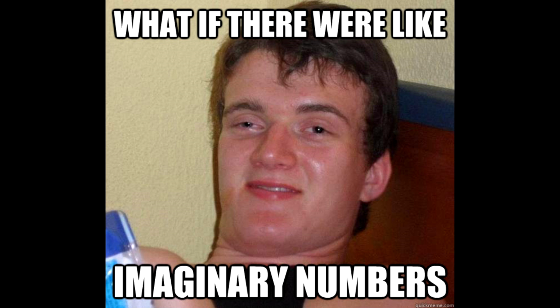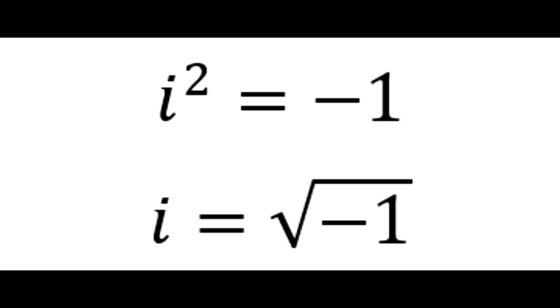I can't stress this enough. There's no logical reason some number would square to negative 1. We just accept it for the sake of being able to do cool stuff with it. One last thing. So far we've been dealing with the variable x. However, the imaginary number is commonly written as i. This is the variable I'll be using from here on out. So just remember, i squared equals negative 1.